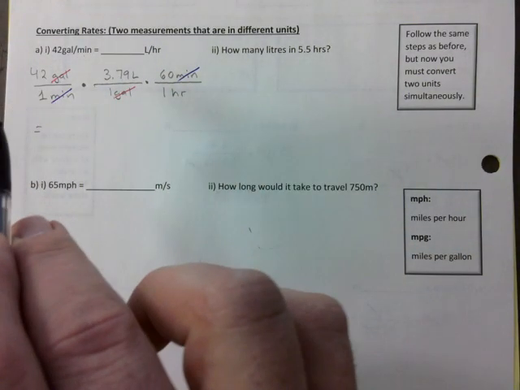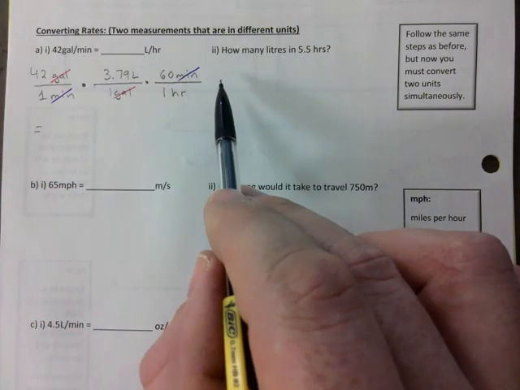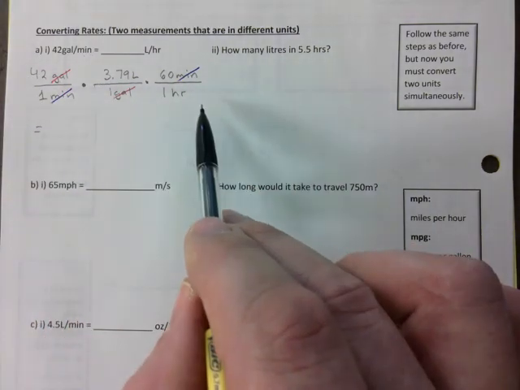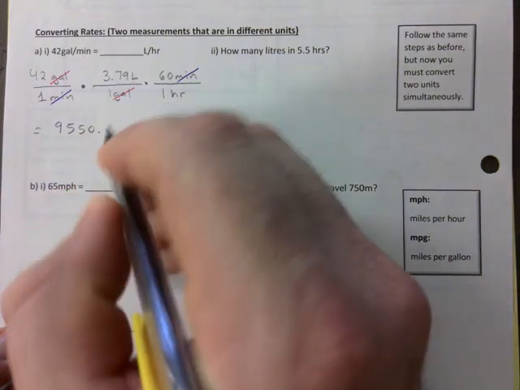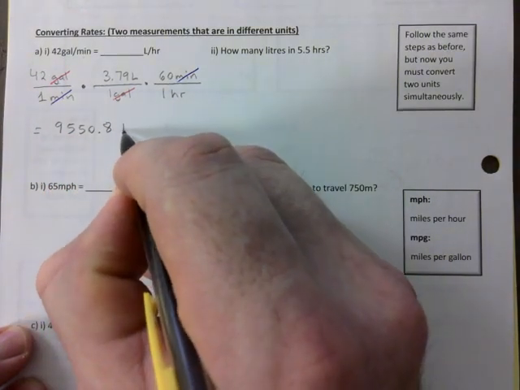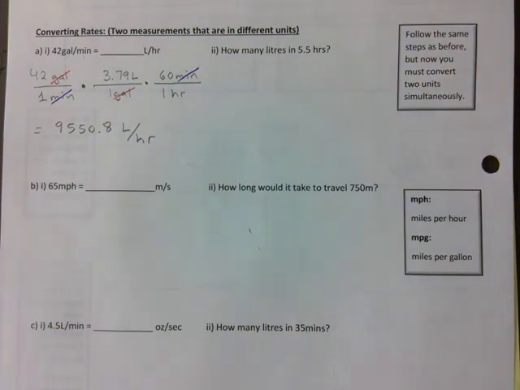I see too many students get this wrong when it's time to calculate this. Multiply across the top, multiply across the bottom, and then divide at the end. We all know that the bottom is 1, so in this case, it's not such a big deal. What do we get there? It's 9,550.8 liters per hour.